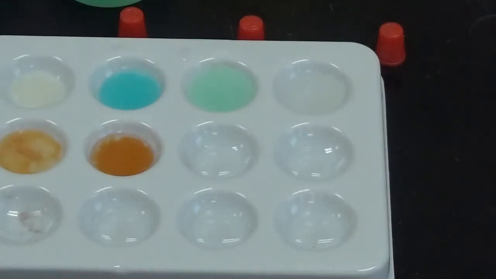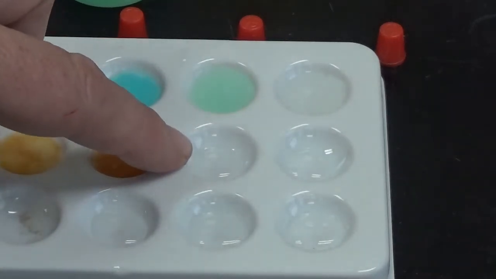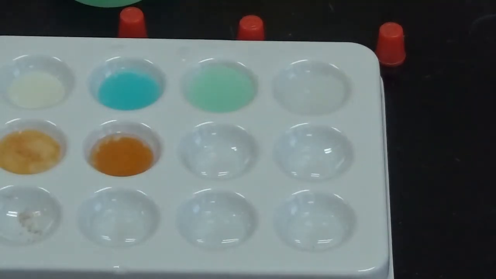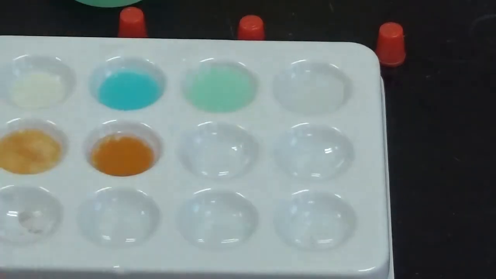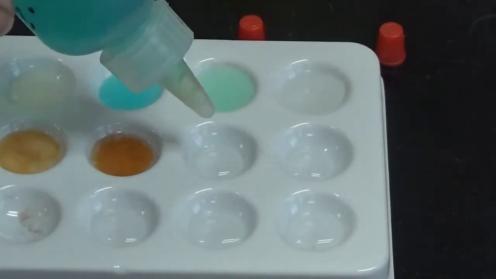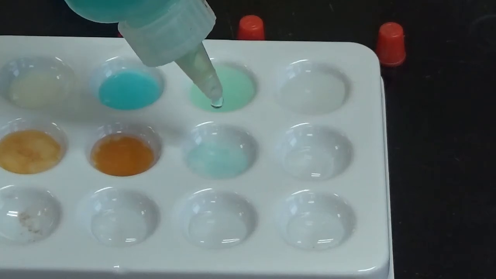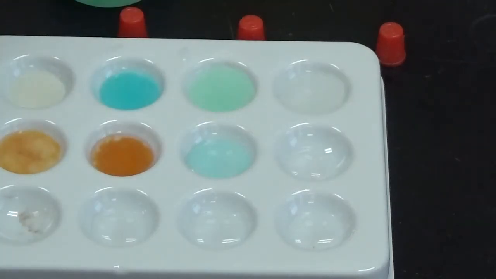Okay, then put that away. Alright, so next up I have copper sulfate. So I'm going to start here and add copper sulfate to the silver nitrate in this well right here. And nothing going on there but a dilution of color.